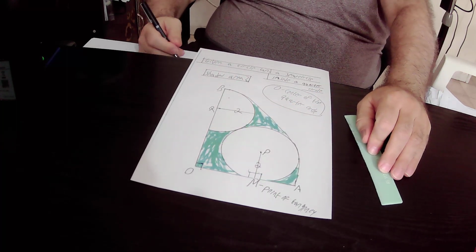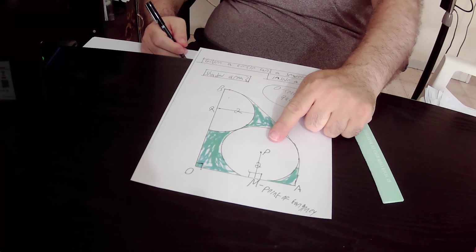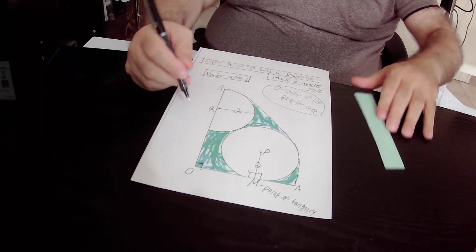In the next step, from the center of this circle, that is to say from point P, we will draw a perpendicular on QO. Okay.